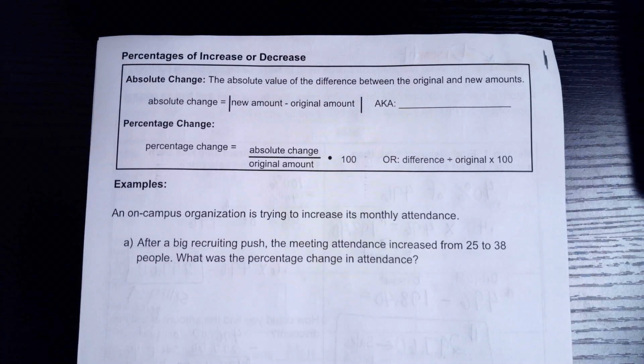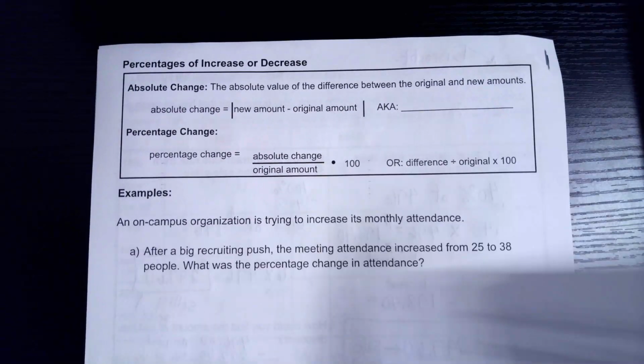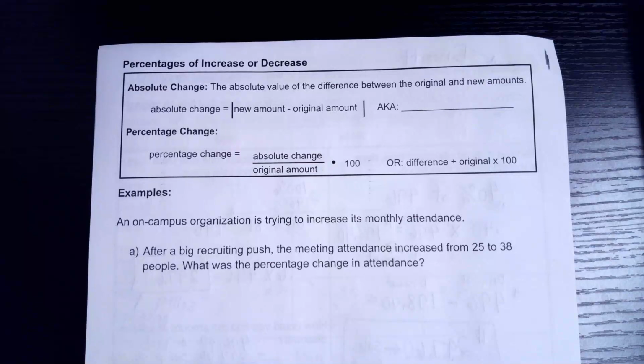So, what do you know about percentages of increase or decrease? Have you heard that before? Sometimes it is called percent of change, like it will be called on the worksheet. What do you know about that? What do you think it might mean? What do we think percent change means?